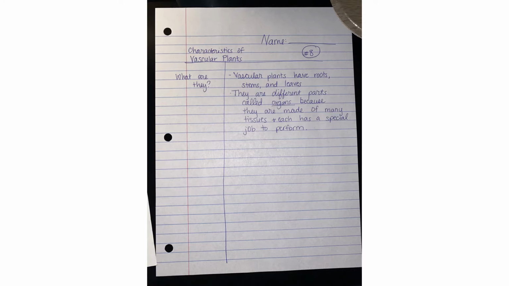If you're doing the handwritten notes, our first general topic is what are they? Just kind of giving a brief overview of what vascular plants are, just as a reminder. Vascular plants have roots, stems, and leaves. That's what we have written up here. They are different parts called organs because they are made of many tissues and each one has a special job to perform.